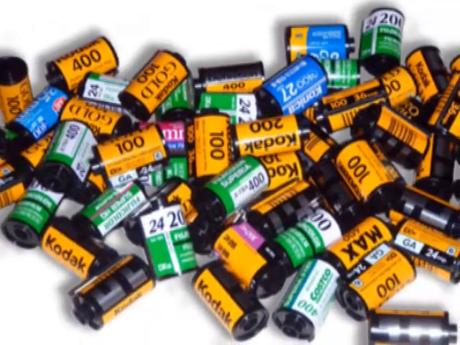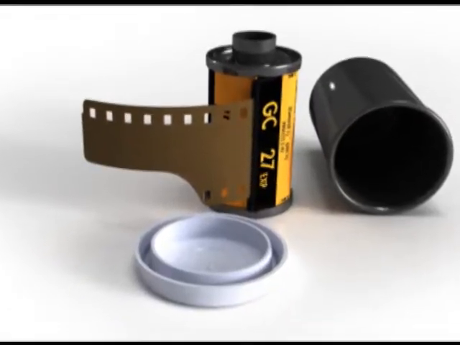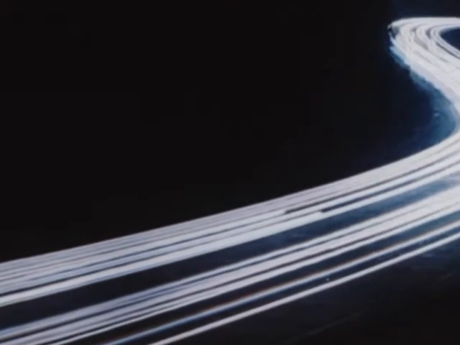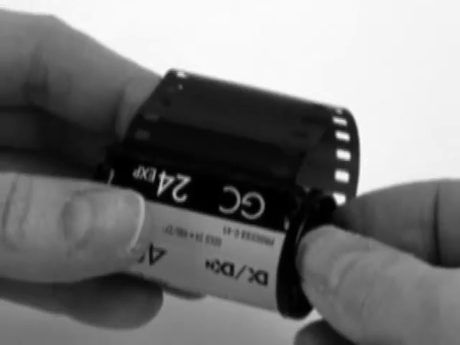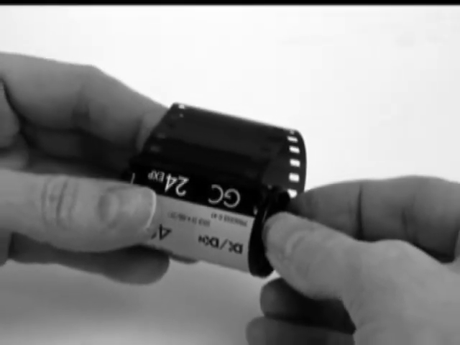The first thing that you do is load a canister of film into the camera. This film is what the pictures you take will be on before they are printed. When a picture is taken, the film is exposed to light for the first time. This light hits the film and causes chemical reactions on the film, leaving an image. Once all of the film is used up, it needs to be developed to see the images on the film.